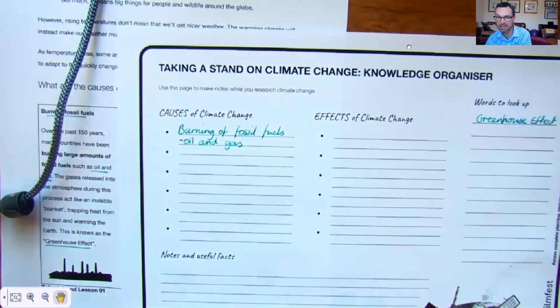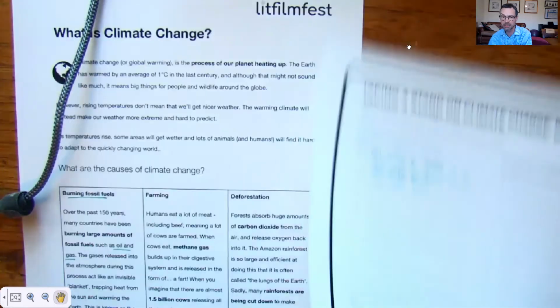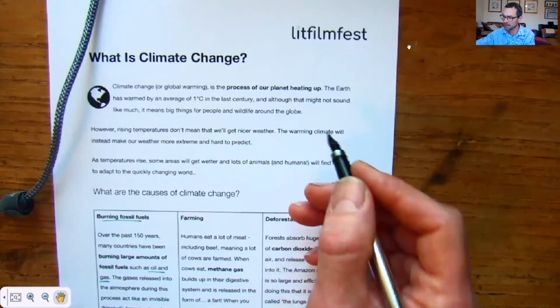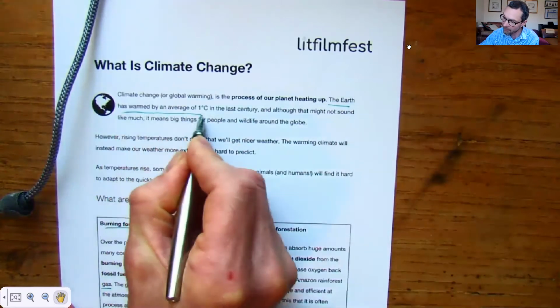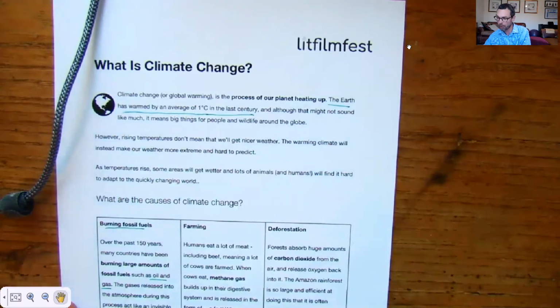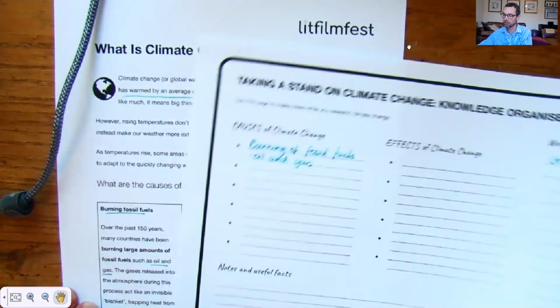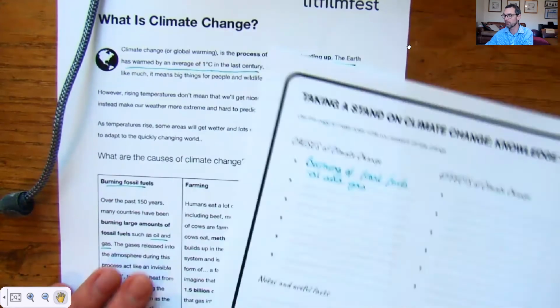Now there are a few other notes and useful facts that I read earlier on. In this first paragraph, there are a few key bits here. Like the Earth has warmed by an average of 1 degree in the last century. That doesn't sound like a lot, but actually it's really important. I think that's a really useful fact, so I would be writing that into my notes and useful facts that I can use in my letter.